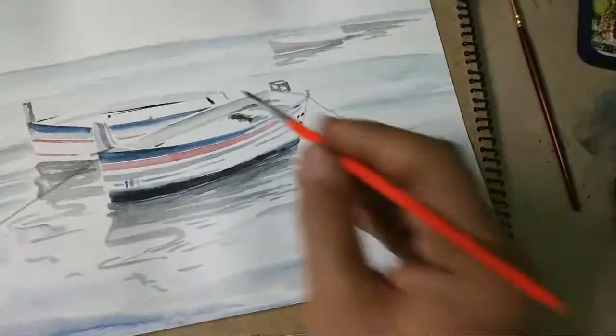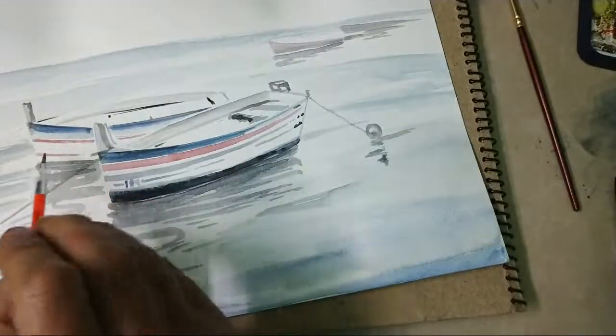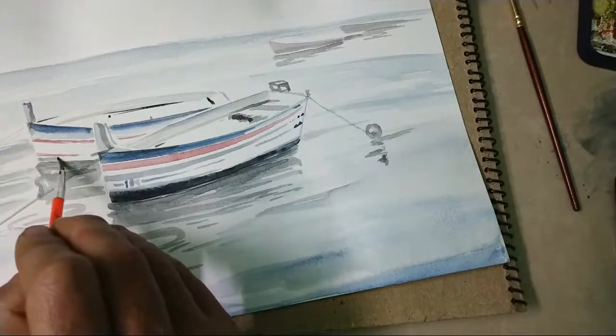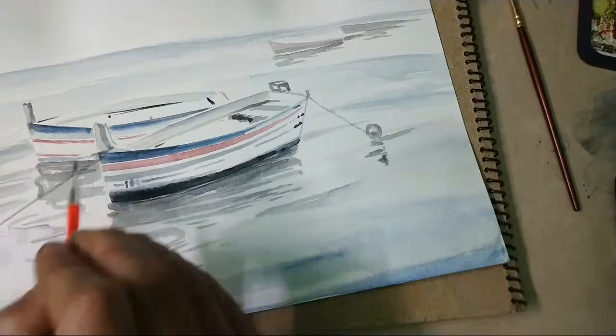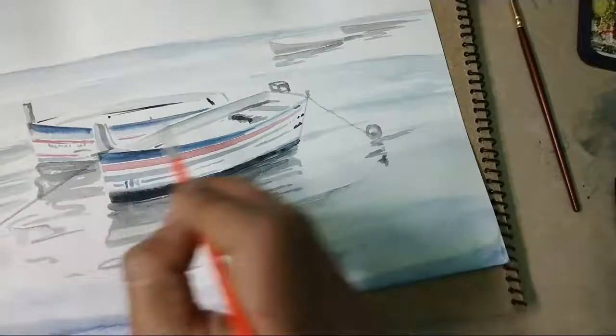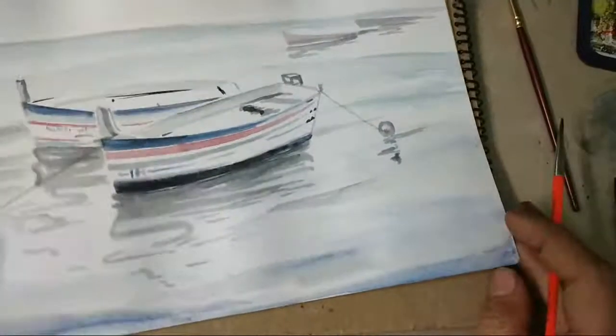Now the blue is highlighted, which will help to create. Now watch.